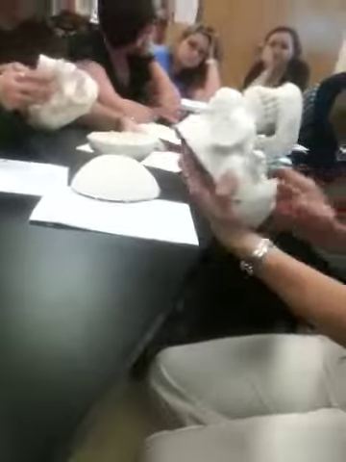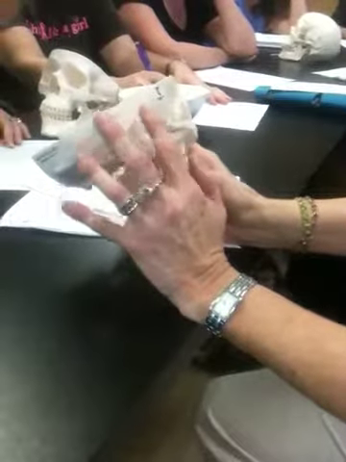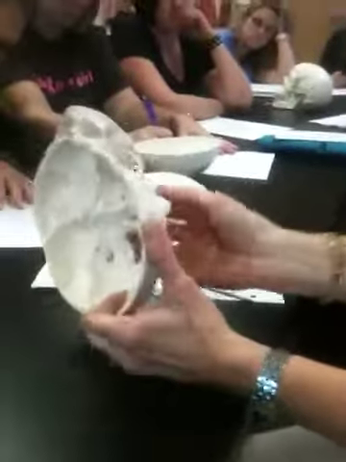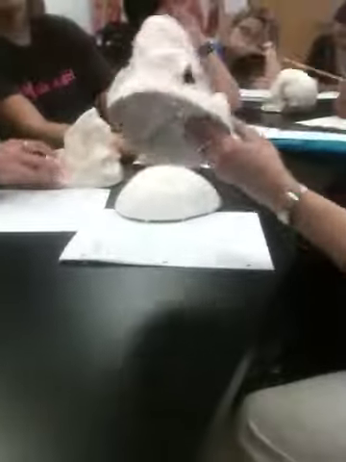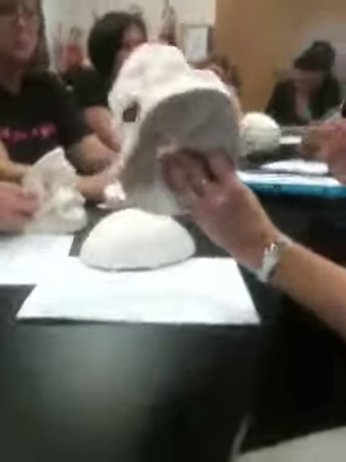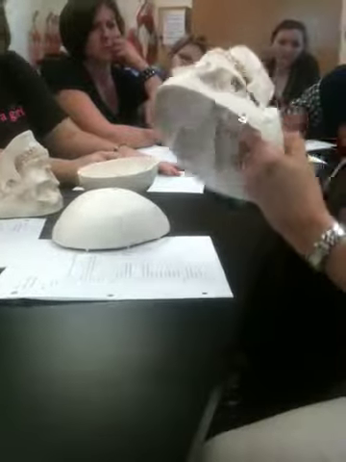Okay, let's do mandibular fossa. The mandibular fossa is where the mandible articulates with the temporal bone, and you have the TMJ. Y'all have heard TMJ, right? Temporomandibular joint. So you see where the mandible articulates. There's a fossa there. Whoops, turn it that way. Can you see that? And you got one on each temporal bone. Gives you some trouble sometimes. Folks have trouble with that.